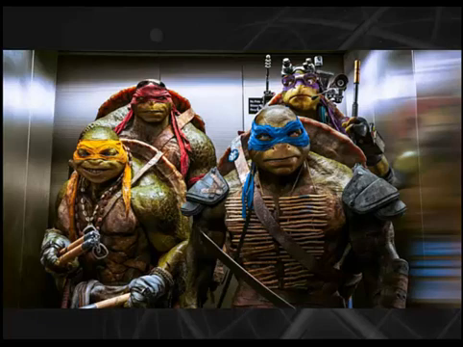So each one has their own individual skill. Like Michelangelo has nunchucks, Leonardo he does like the katanas, and then this guy does the bow staff. That's Donatello, and Raphael has the scythe. So separate, they're a little bit weakened.